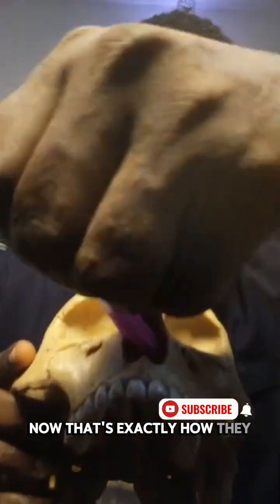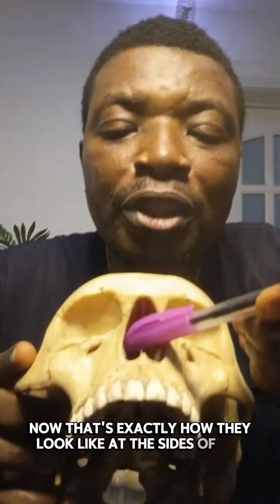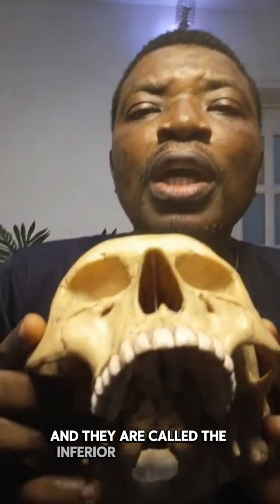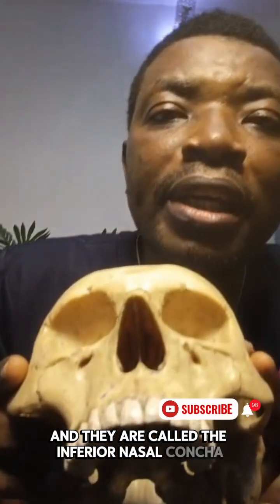That's exactly how they look at the sides of the nasal cavity, and they are called the inferior nasal conchae. The inferior nasal conchae are very important, also as a part of the facial bones.